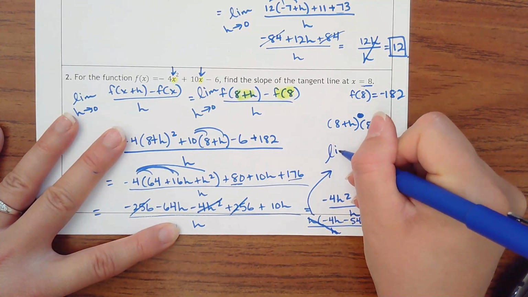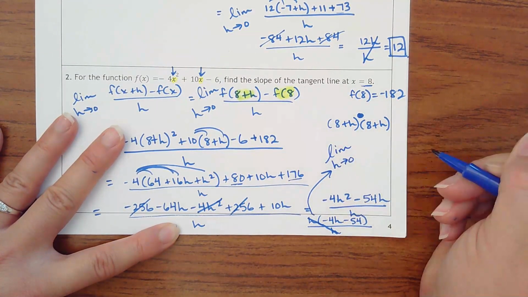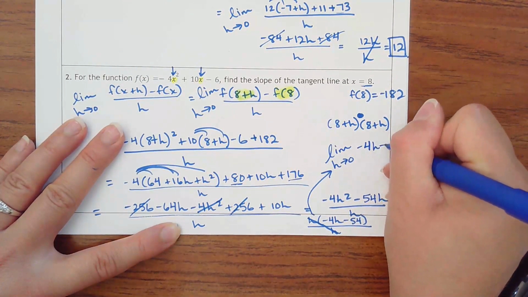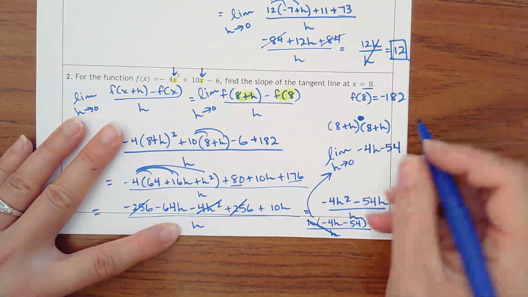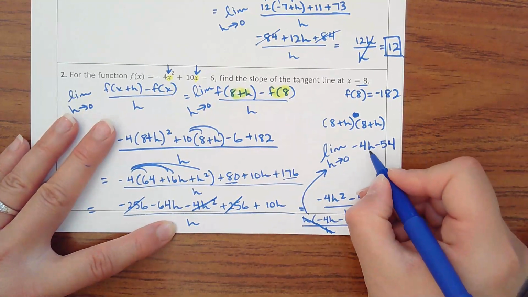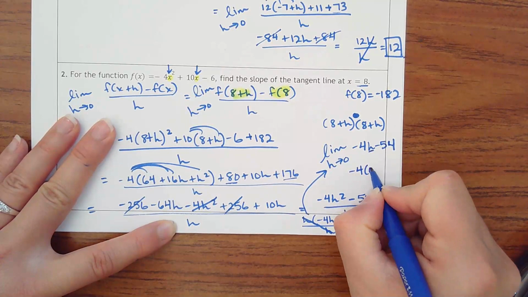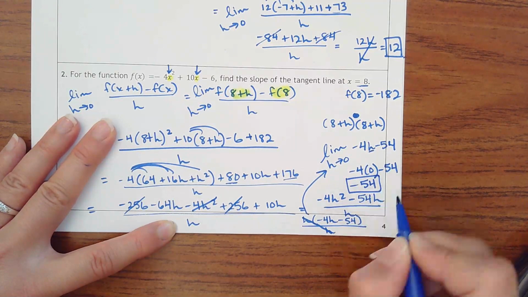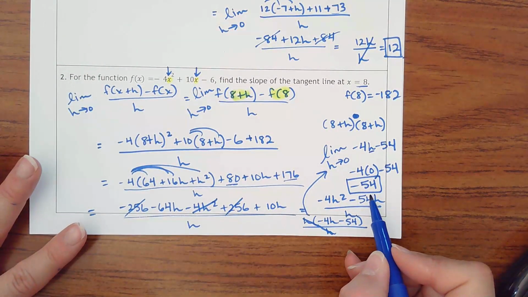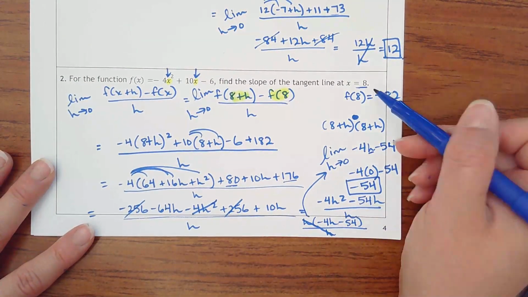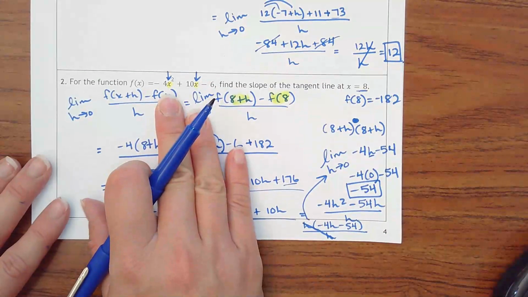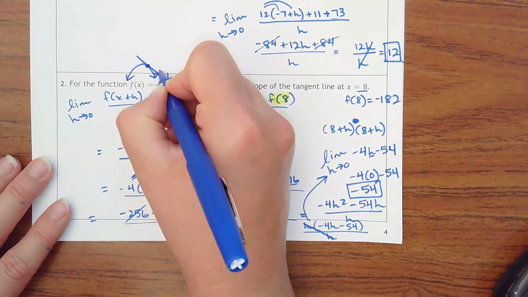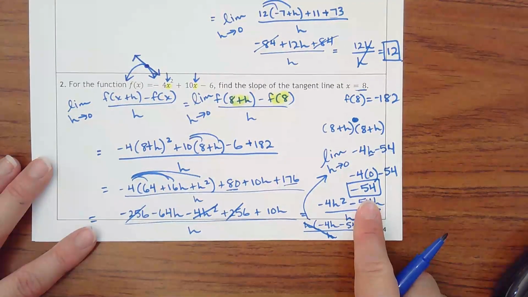So remember, this is still a limit. We have to get h to go to 0 because we're trying to close in that distance where our points are really close together. So if I can direct substitute, then great. So h is 0, negative 4 times 0 is 0, minus 54 gives me negative 54. You will get better at them the more you do, I promise. But what that is saying is that our slope, when x is 8, of this curve function, because actually this is a quadratic, when we have a point on there and we're finding the slope of the tangent line, the slope of that line must be negative 54.